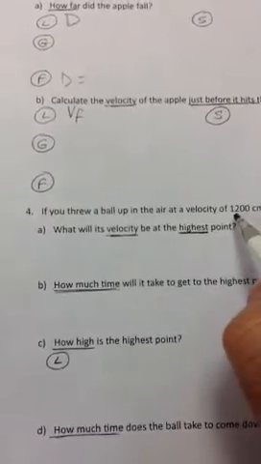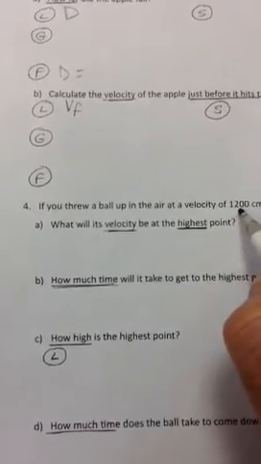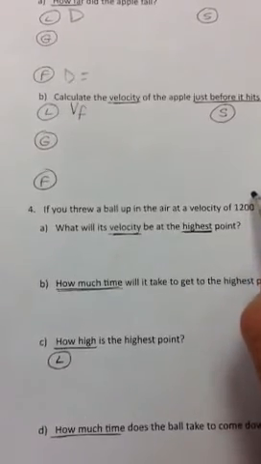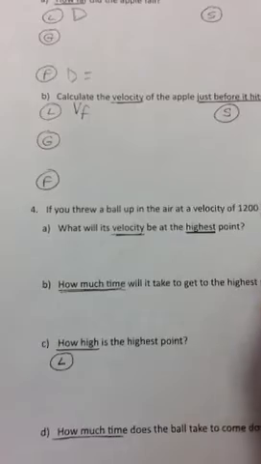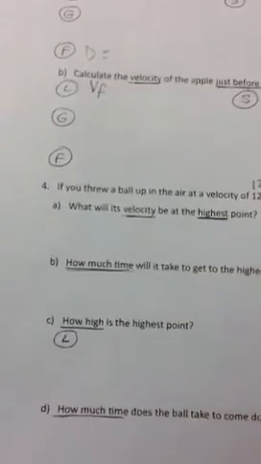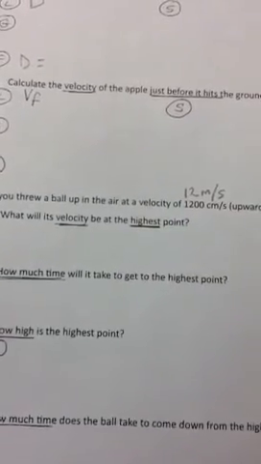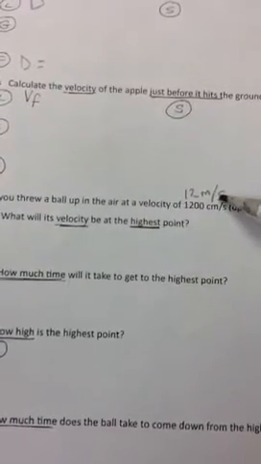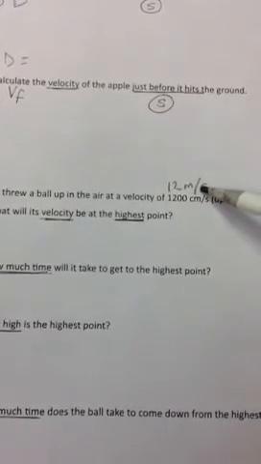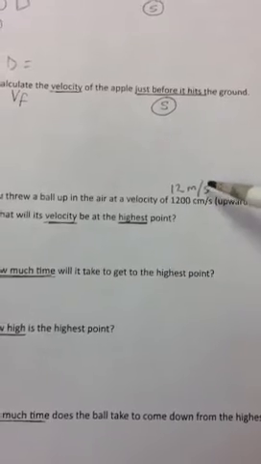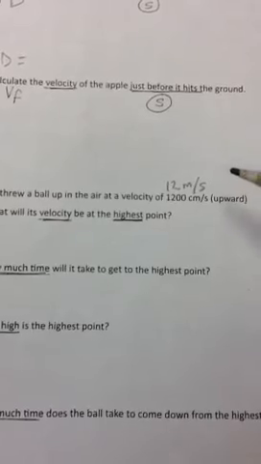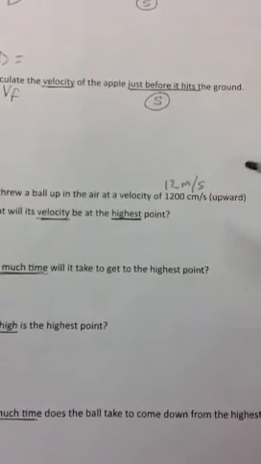So also remember 1,200 centimeters per second is going to be the same thing as 12 meters per second. And 12 meters per second is faster than a very fast high school sprinter or college sprinter. Very fast person. This is going to be a little bit faster than that, just to put that in reference. And this is you throwing a ball up in the air.